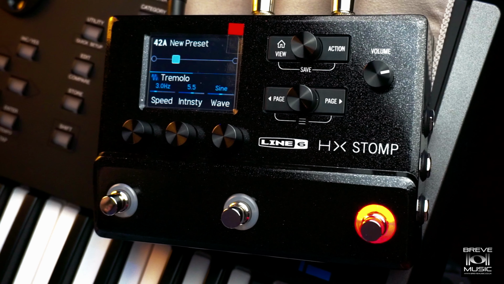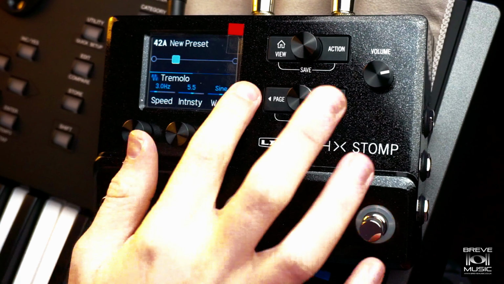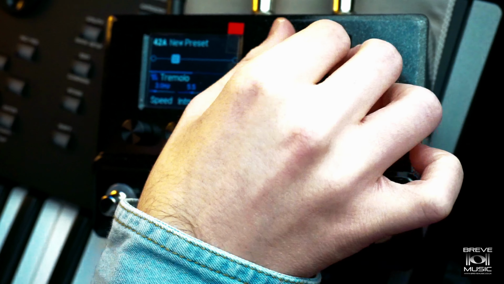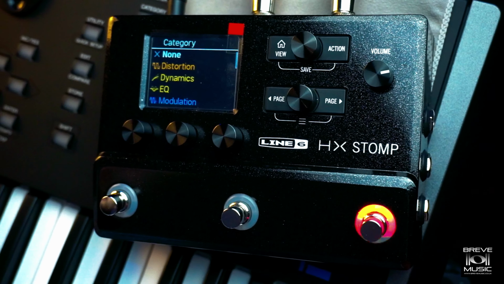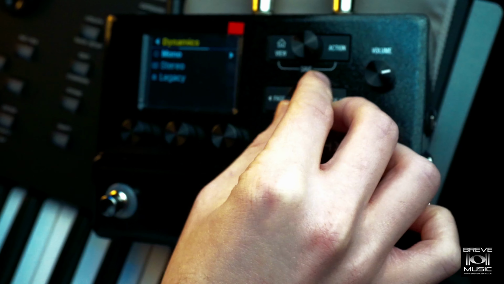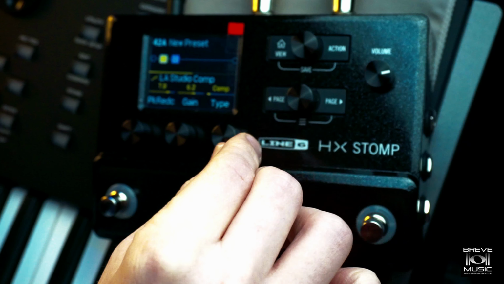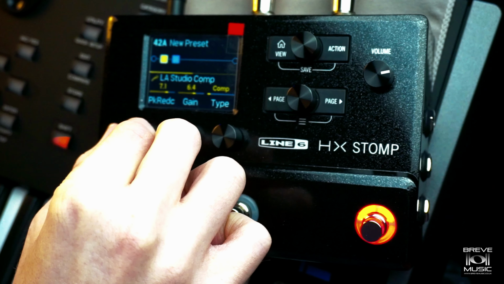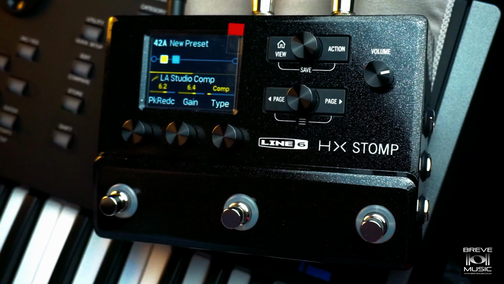Now our signal's really low at the moment, so what I like to do is, well actually let's add it before because it'll make it sound a bit better on the ears. So I'm going to add a compressor just before it. This will boost up the signal and make everything a little bit flatter and just pop out a bit more. So let's go to Dynamics, Mono, and for this one I'm going to choose the LA Studio Compression, and let's bump up the gain a bit. Let's turn down the peak reduction to around about 6.2, and we want to keep it as a compressor.